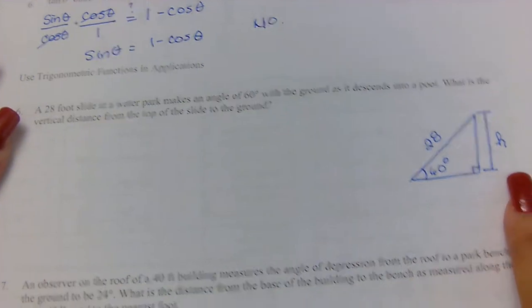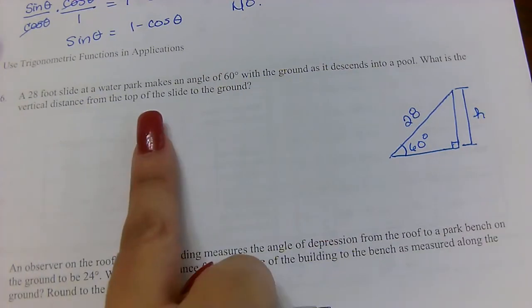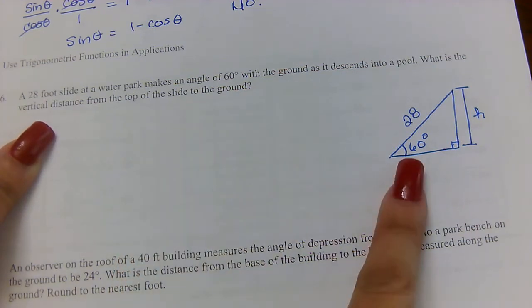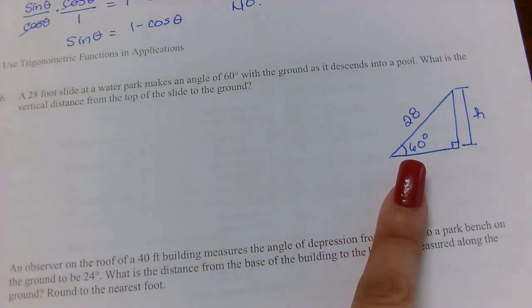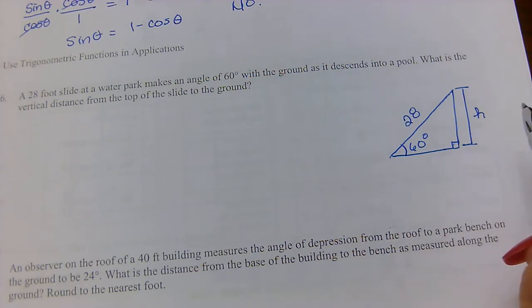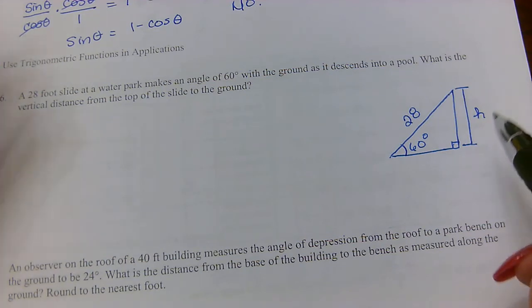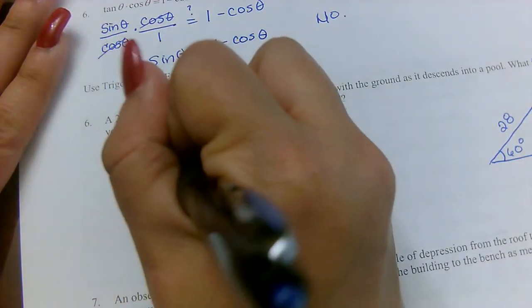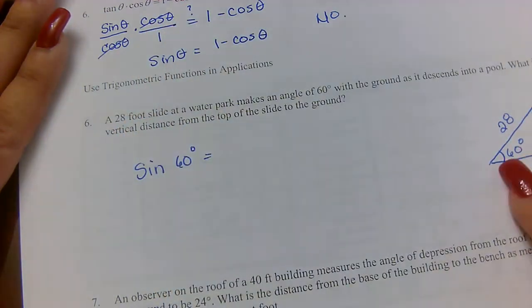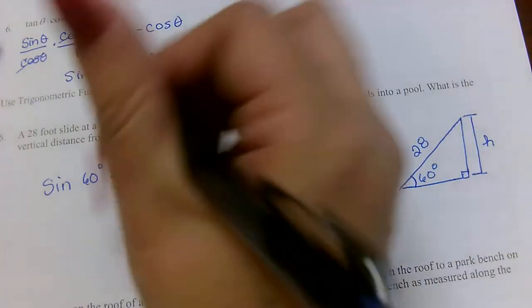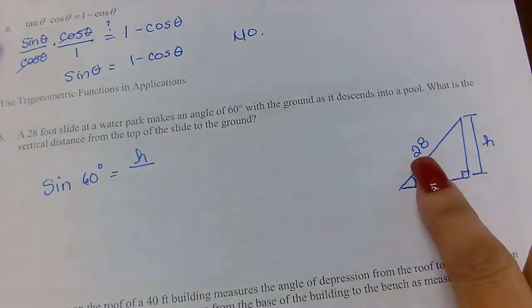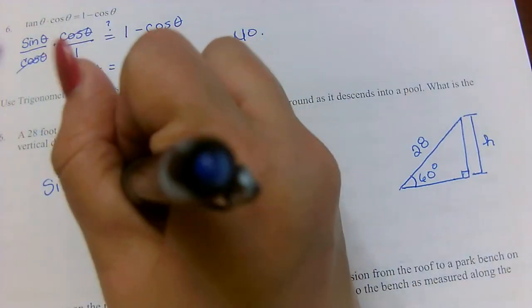Okay, I'm just going to name it H. So it's saying, what is the height? Okay, so if we look at this one here, which trig function can we use? In this particular case, we can go ahead and use sine, because sine is opposite over hypotenuse. So I'm going to say sine of 60 degrees equals h, which is opposite, over hypotenuse, which is 28 feet.